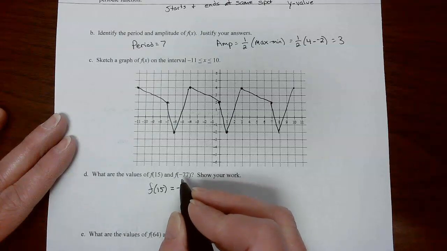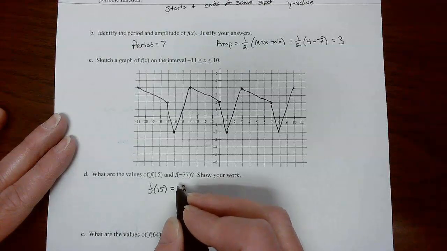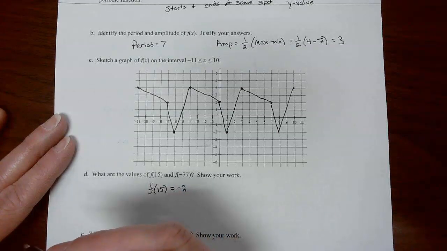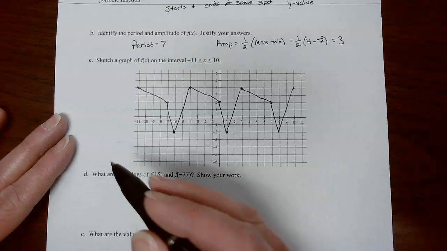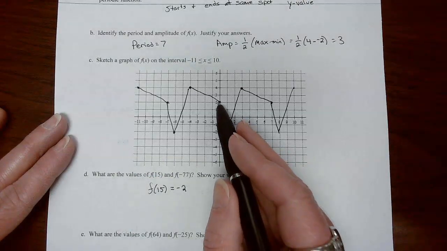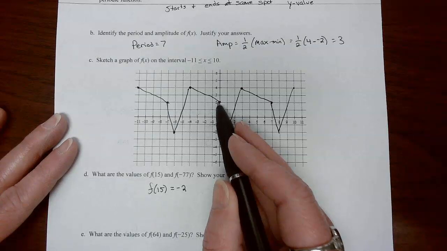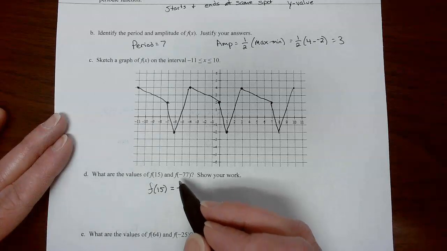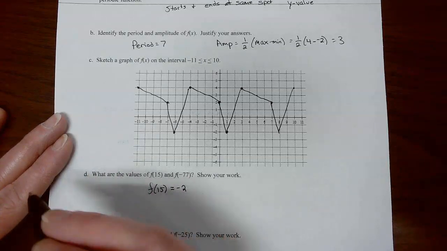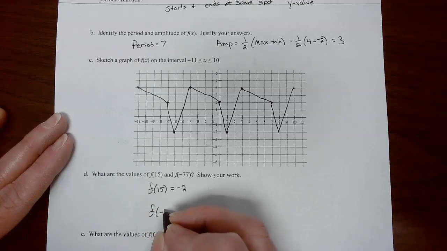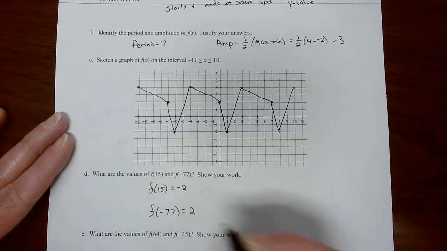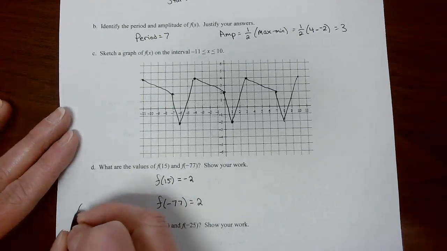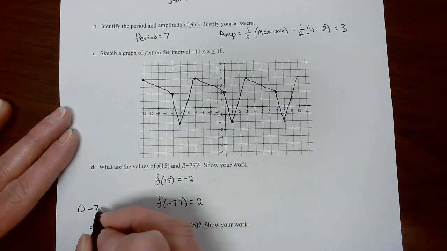Ooh, -77. Well, if my period is 7, let's see, then that's a multiple of 7. That would be 11 cycles backwards, but I would end up at the same spot that I started at when x is 0. Because 0 minus 7 minus 7 minus 7 and so on would get me to -77. So f of -77 is going to be 2. Because that would be 0 minus 7 times 11.